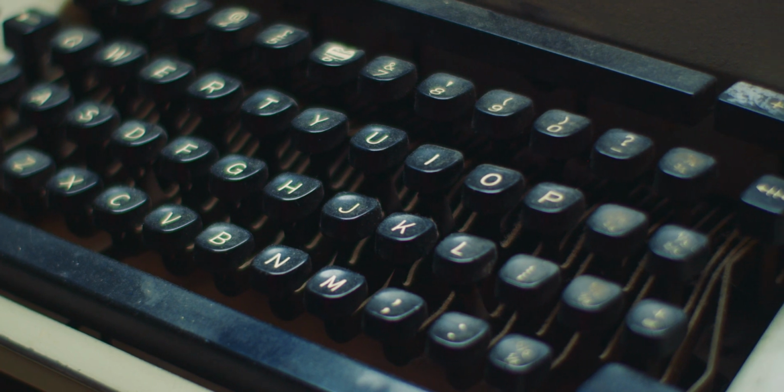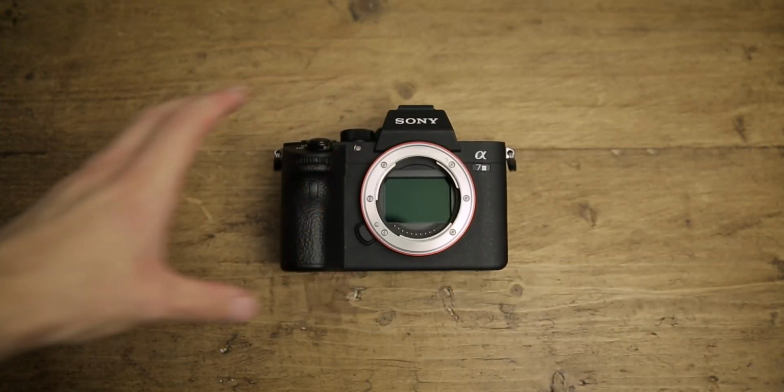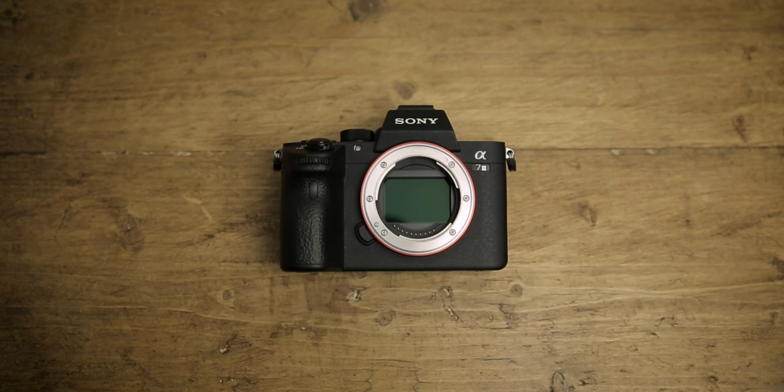So how did I do it? All it is, is a very fast time lapse. That's it. This camera, the A7iii, can shoot 10 frames per second in compressed RAW.